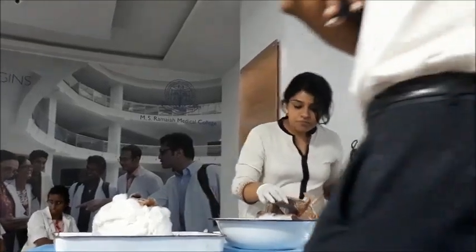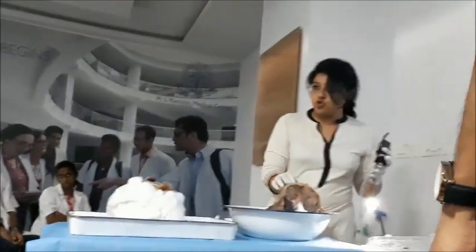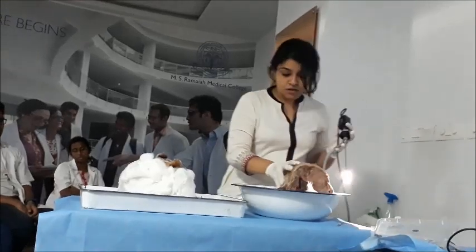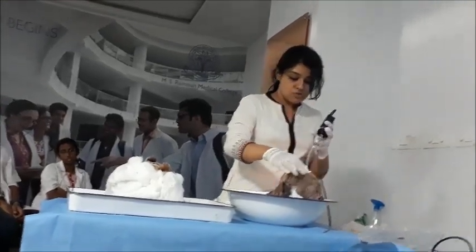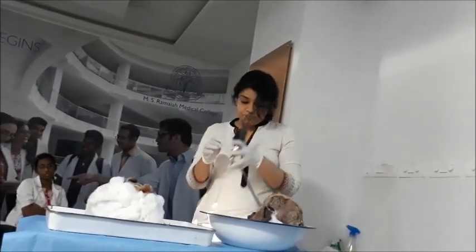We'll now just go to the nose. We'll try to show you the nose. There was a lot of muck inside the nose yesterday, right? We tried cleaning it out today, so we'll show you what is inside the nose.